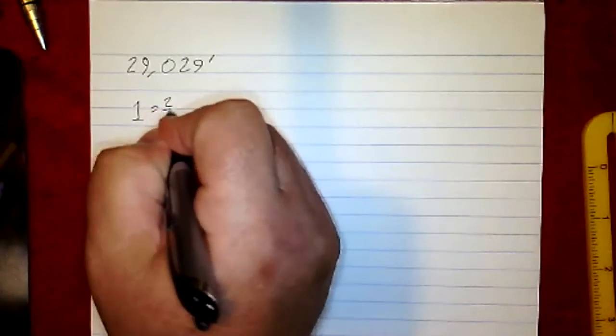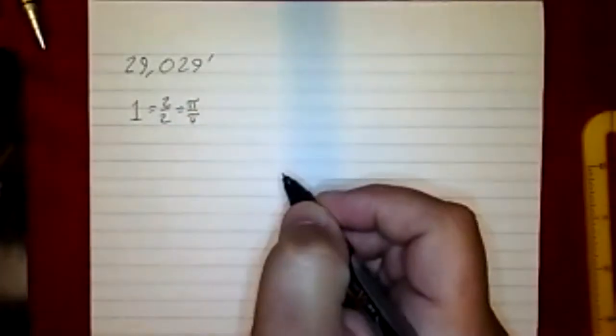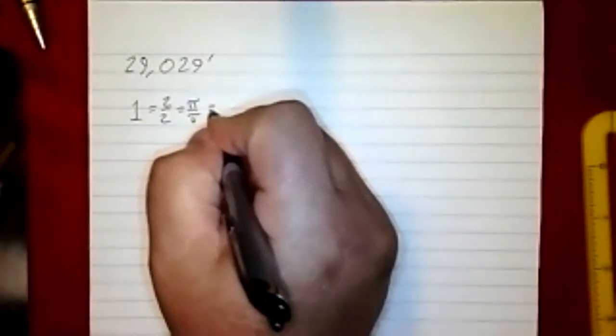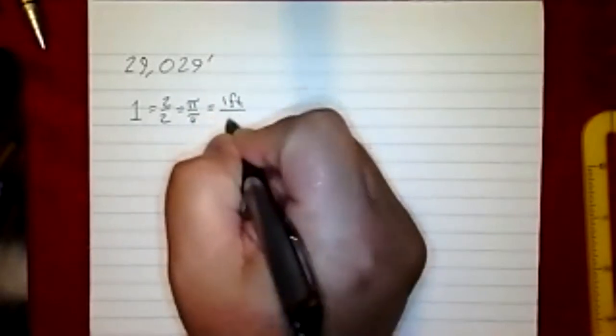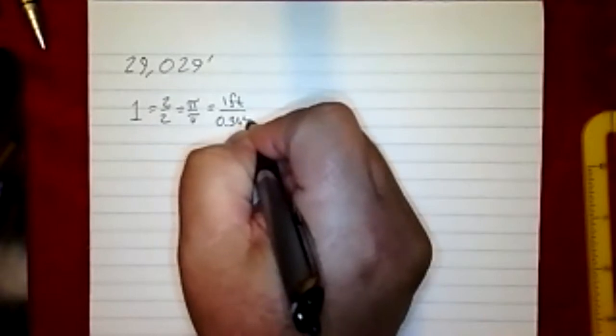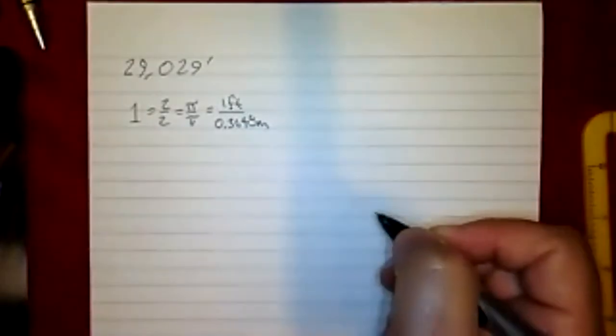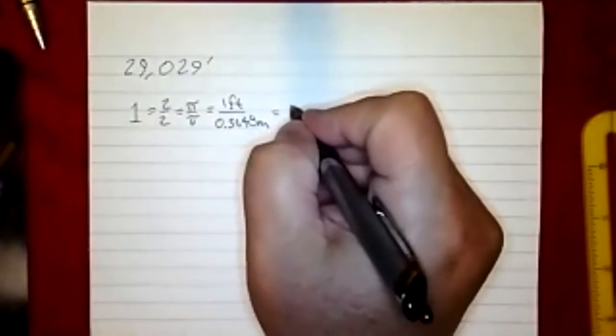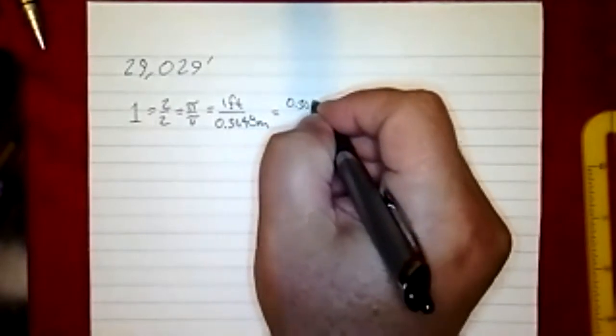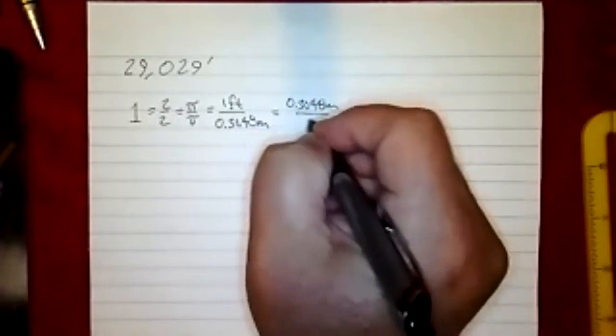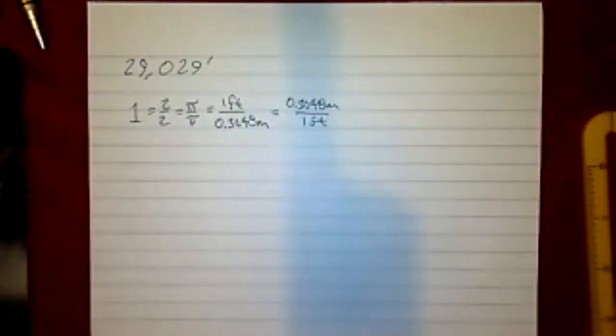What value of one can I use? Well, there's one. There's also 2 over 2. There's also pi over pi. But we can also get a little bit more abstract and think that there's also, I don't know, 1 foot equals 0.3048 meters. There's also 0.3048 meters is equal to 1 foot. So I think you can probably see where we're going with this.